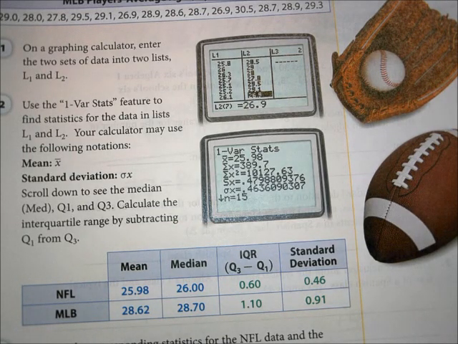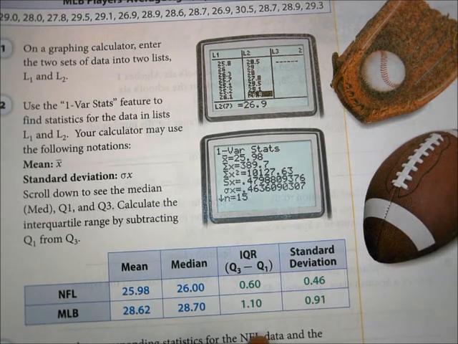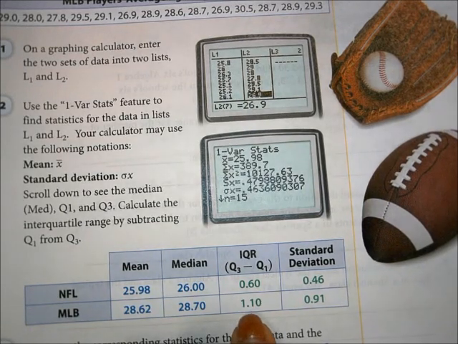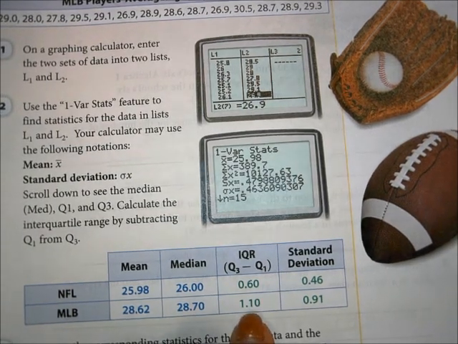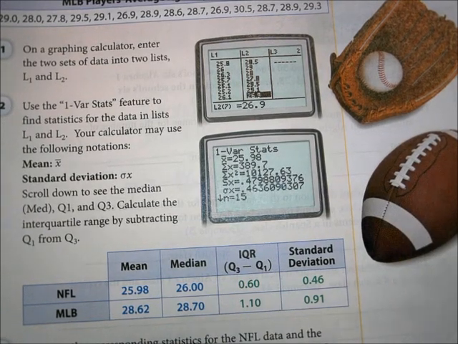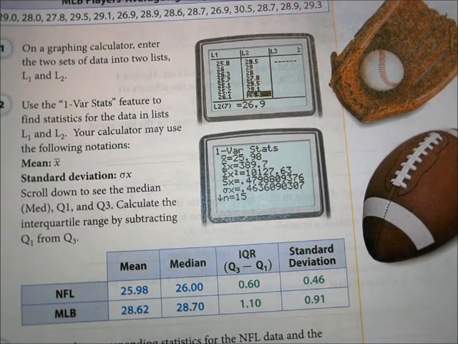All the outliers too, right? Like the one weird kicker who's 42 years old and still in the NFL, or the one pitcher that lasts till he's 40. Those guys would not be considered in this interquartile range, because the interquartile range is the range of just the middle. So Major League Baseball is larger. That means the spread of the people in the middle is bigger.